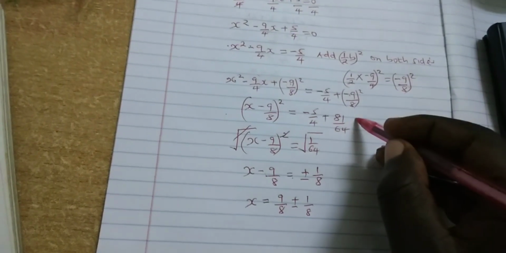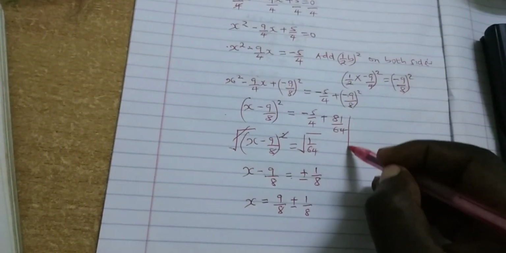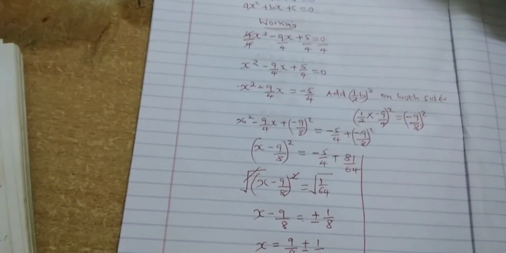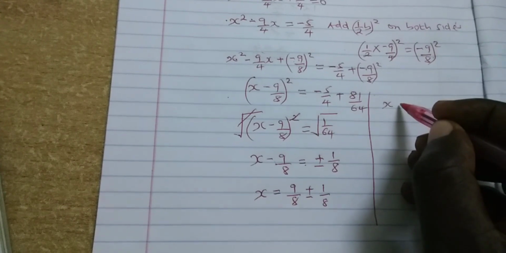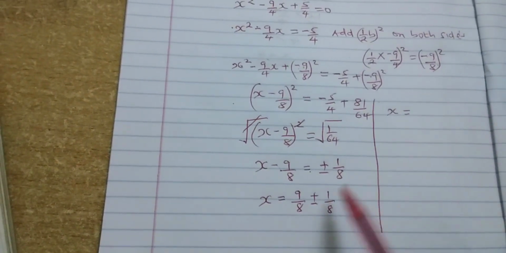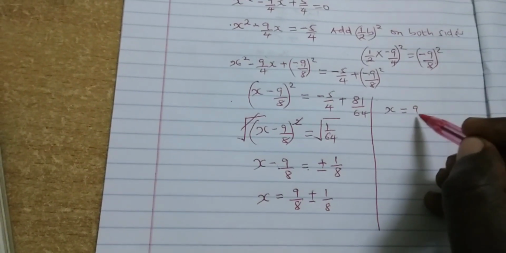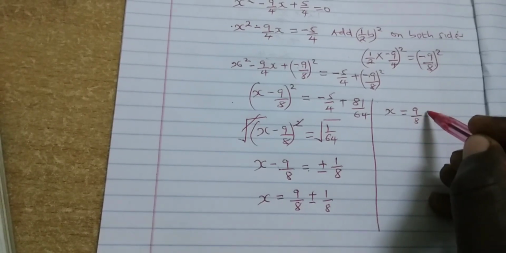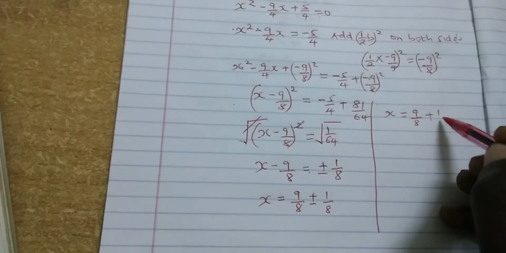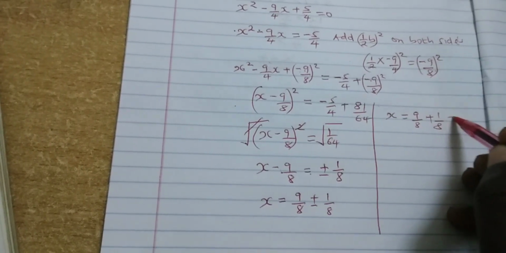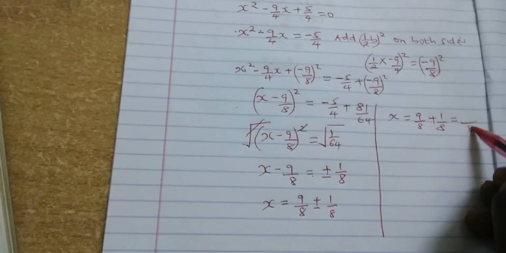So the first value of x in this case is going to be equal to 9 out of 8 plus 1 out of 8. Remember, our LCM is going to be 8.